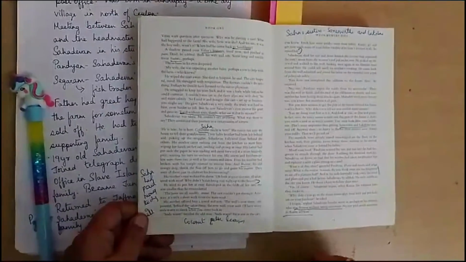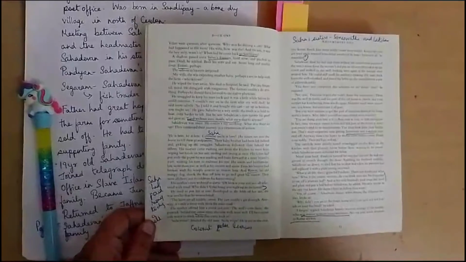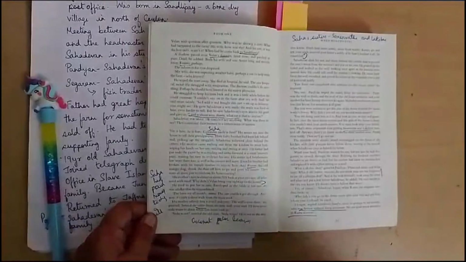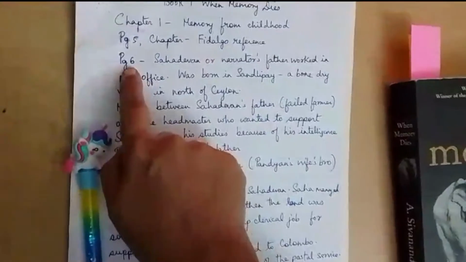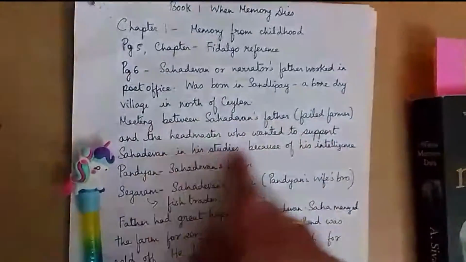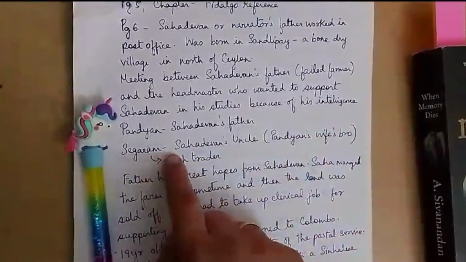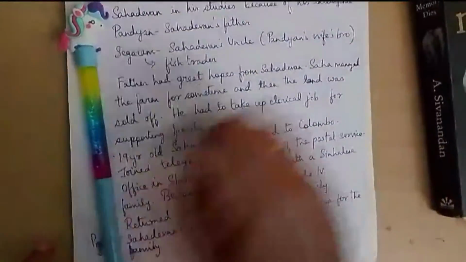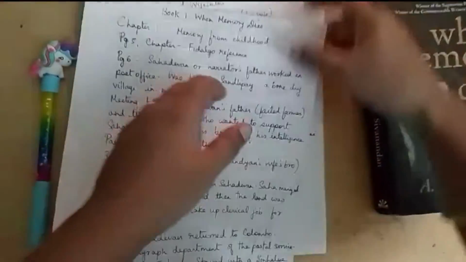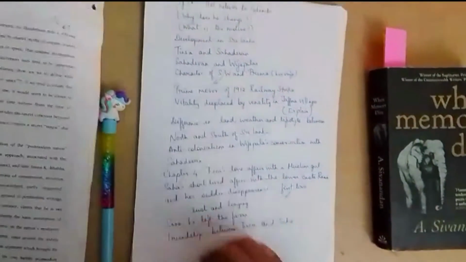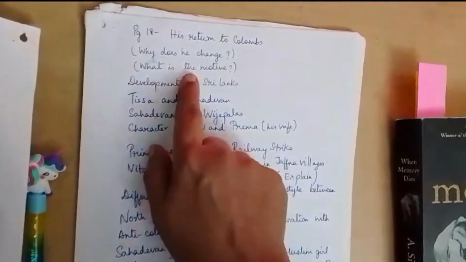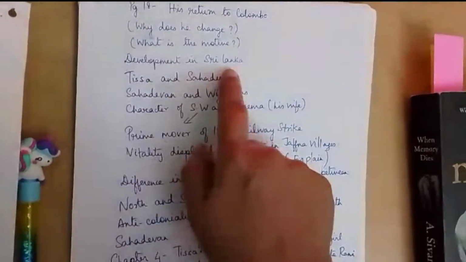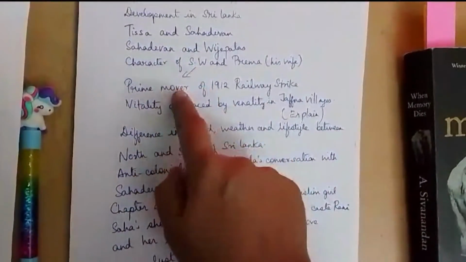Whatever is important, I record only the most important facts. And when I read, there are certain perspectives that come to my mind. For example, here what I have written is, why does he change? What is the motive? Here I am referring to Sahadevan. What are the changes in him? What is his motive for change? Then this is a novel which is based on Sri Lanka. It talks about the political development and all that.